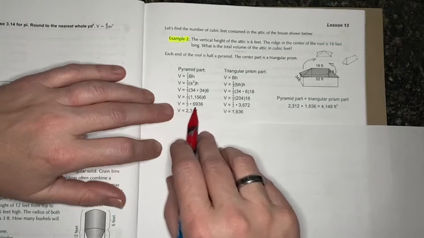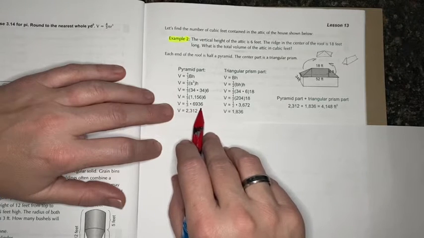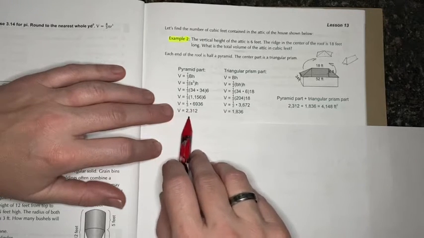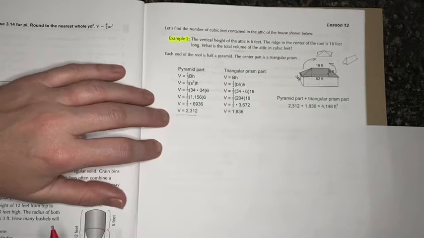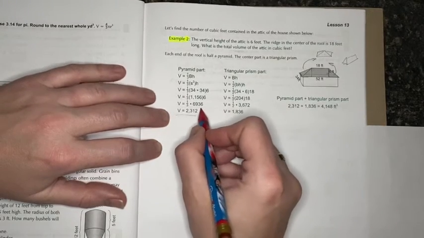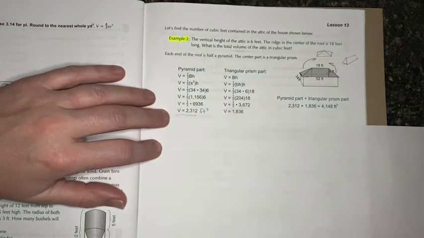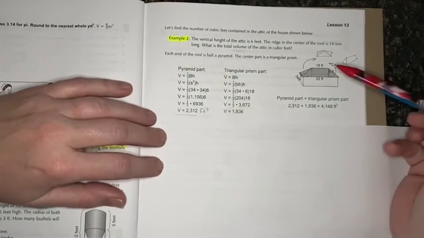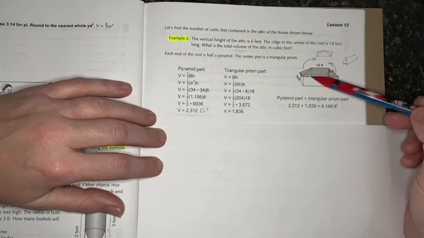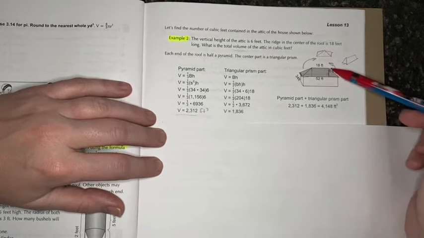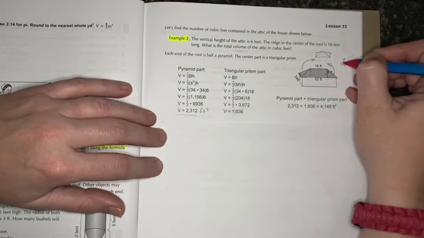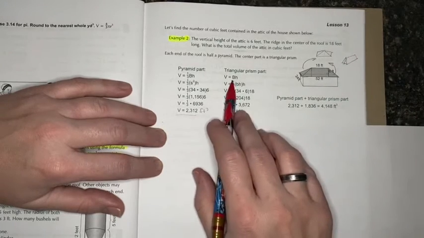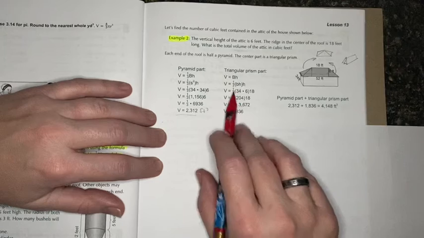Multiplying by 1/3 is the same as dividing by 3. So we take our number, divide it by 3, and we're left with 2,312 feet cubed. Then for the triangular prism part, which is 18 feet, and 6 feet tall at this point right here, the big B times the H.